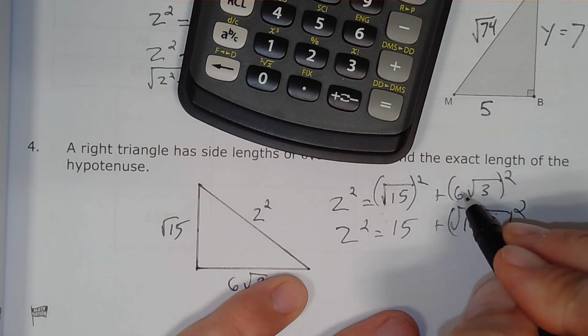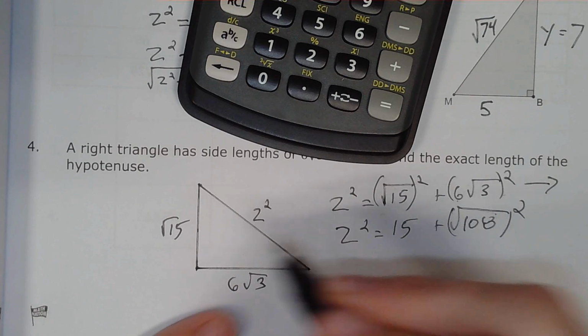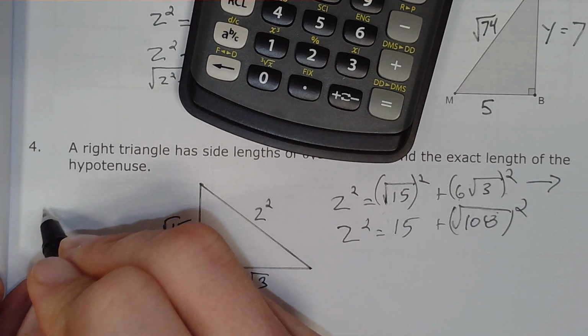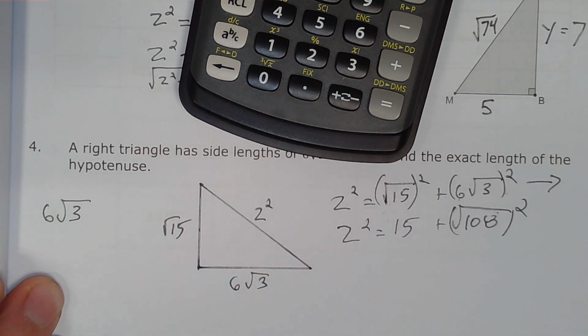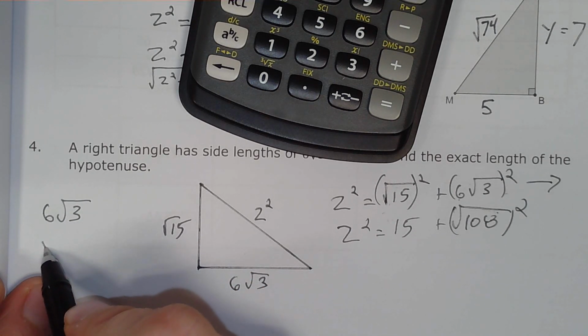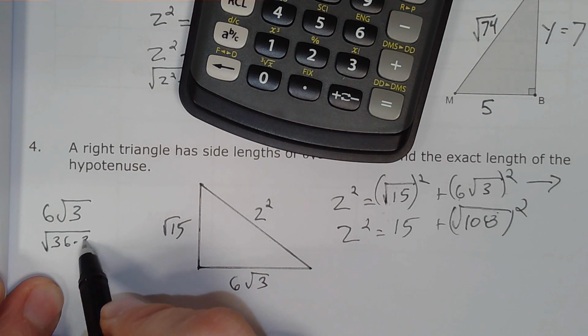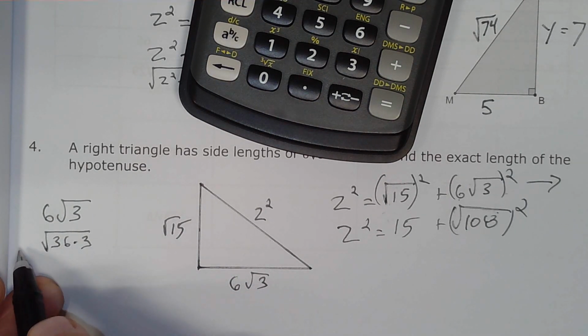In order to put 6 back into the radical, 6 square root of 3, I had to break it down. 6 squared is 36, so this would be 36 times 3 in order for me to have taken that out.